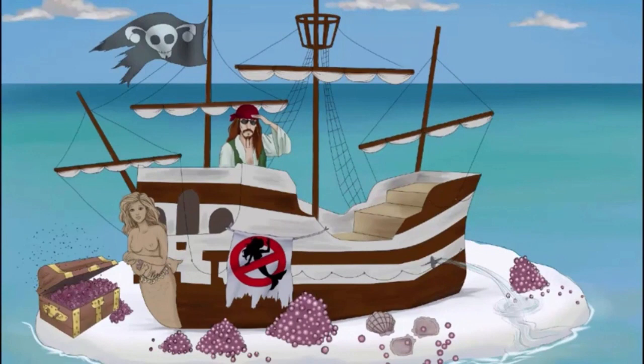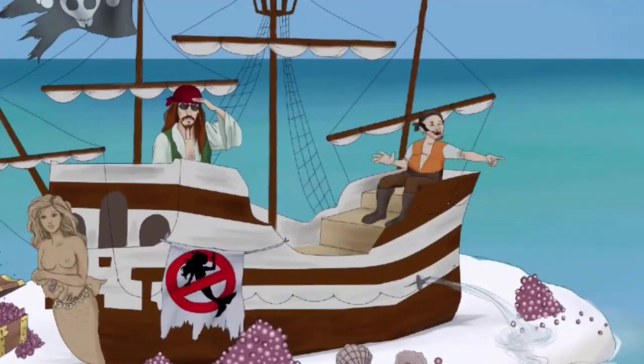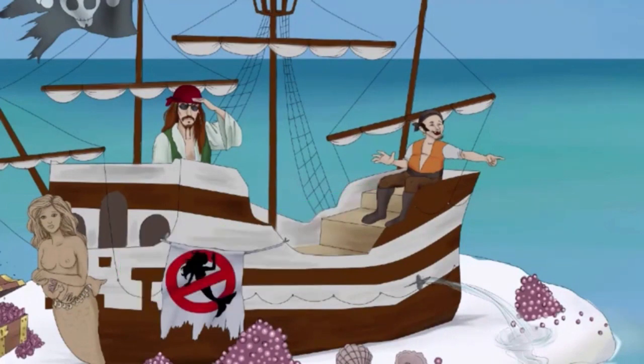And these occur as a maladaptive autoimmune response. The body fighting the bacteria makes antibodies that cross-react and attack the body. The reactive arthritis most commonly manifests in the sacroiliac joint and the knee, though there are really several locations it can present in. If you look to the right of the ship, you see a pirate who's laughing and slapping his knee. This is meant to demonstrate reactive arthritis. You may remember seeing a slap knee character in the Campylobacter video.